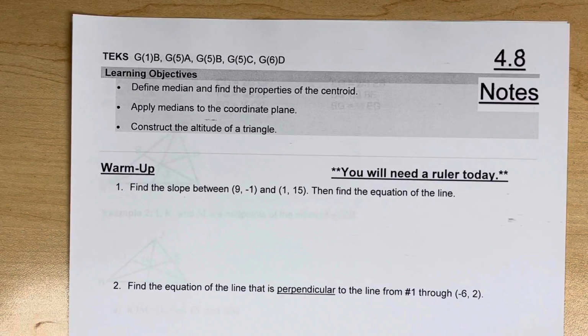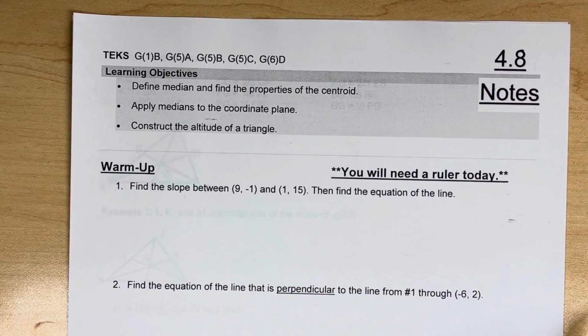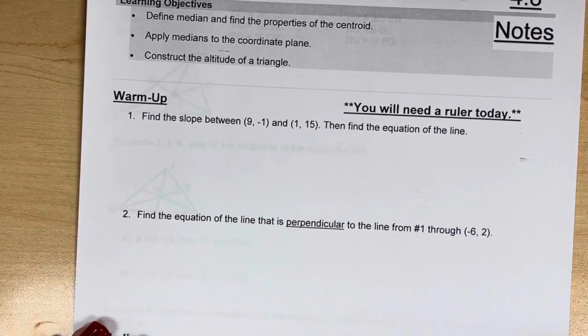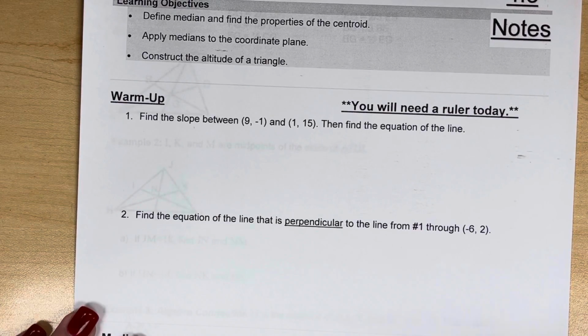Okay, you guys, today we're doing lesson 4.8. Today's lesson deals primarily with the median and the centroid and the altitude of a triangle. And we will touch on all three of those today in today's lesson. All right, let's take a look at our warm-up.